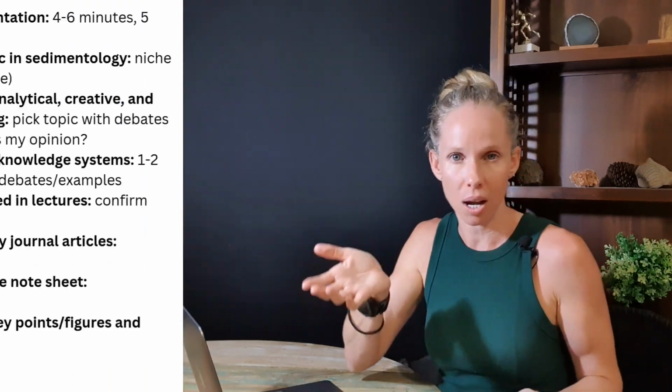One thing to double check here though with your lecturers, because they've said that they really want a narrow or niche topic, is potentially while a broader topic has been discussed in class, we may still be allowed to cover a niche topic within that. For example, maybe they discussed volcanoes in class, but we want to do a presentation on how carbonatite volcanoes form. And the lecturer might be fine with that because that particular niche topic was not covered in class.